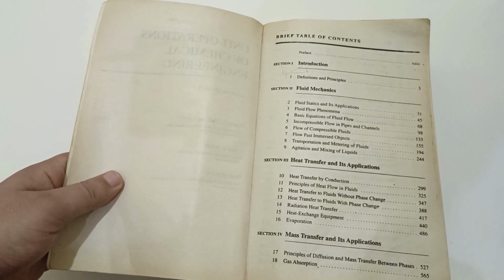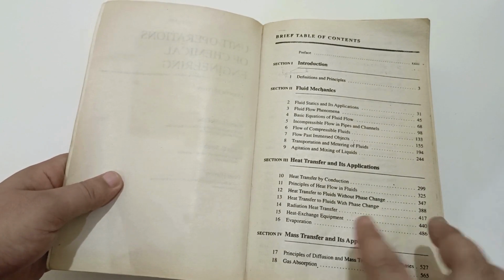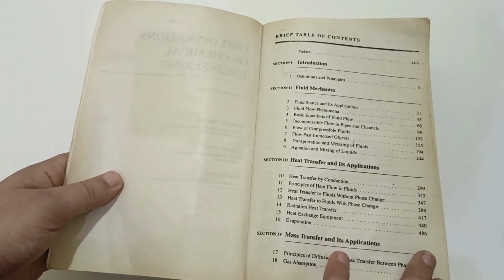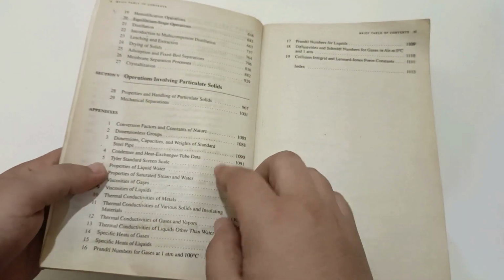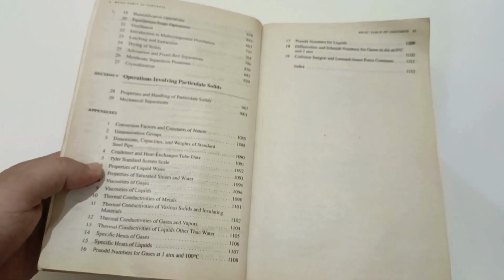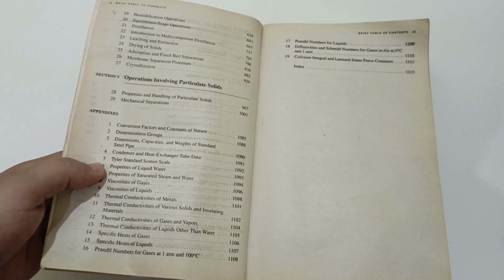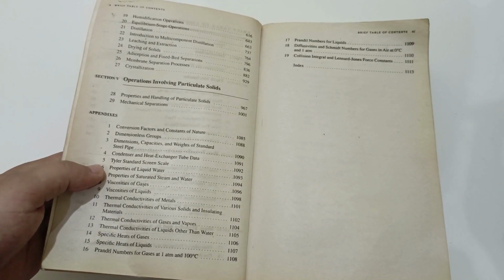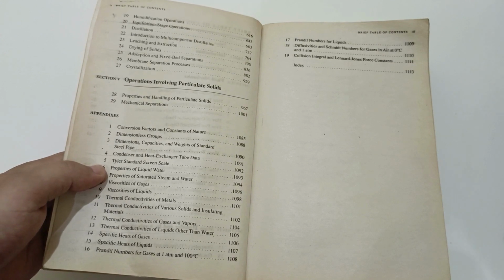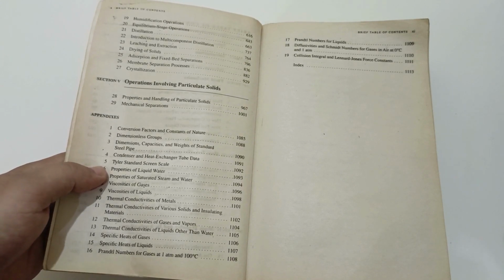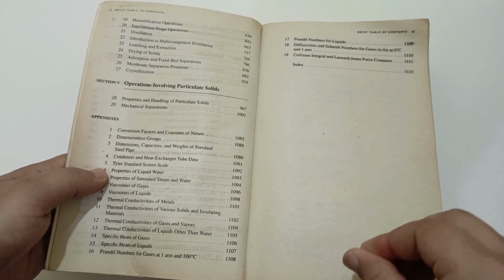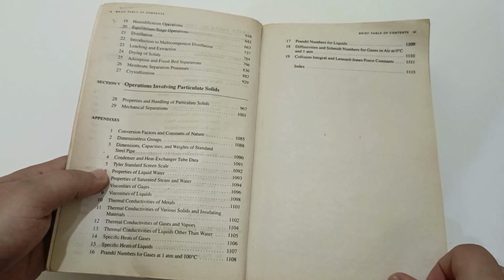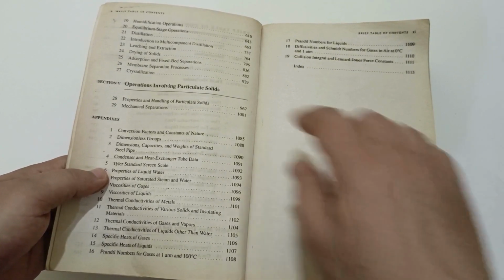And fourth is mechanical operation and separation processes. Mechanical operation, like operation involving particulate solids. This section discusses the mechanism of particle size reduction and the fluidization, filtration, centrifugation, which are critical for handling solid materials.